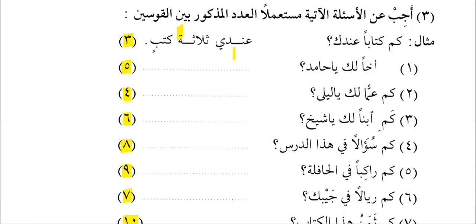So okay, this program is running slow. There we have. So here we have a bit of a misprint, so it should be كم. Could have done it in black to be honest.